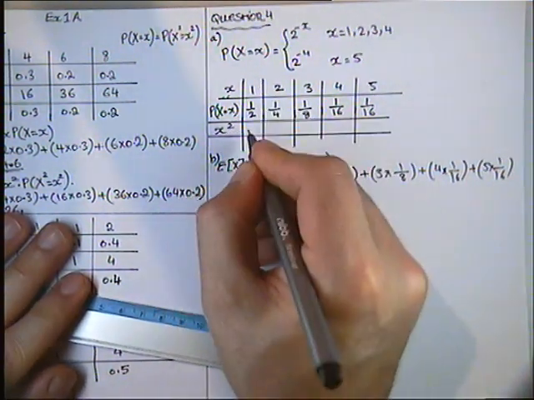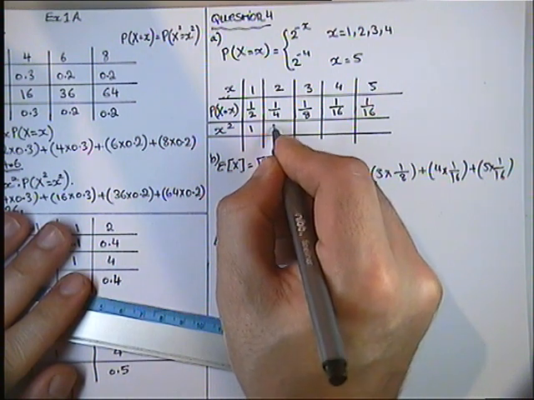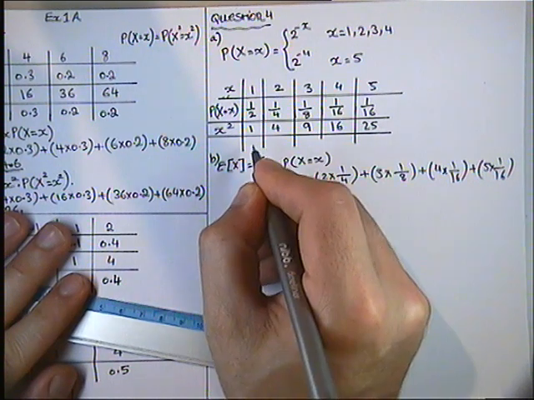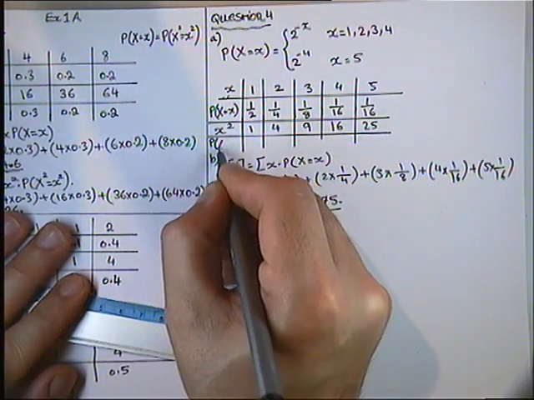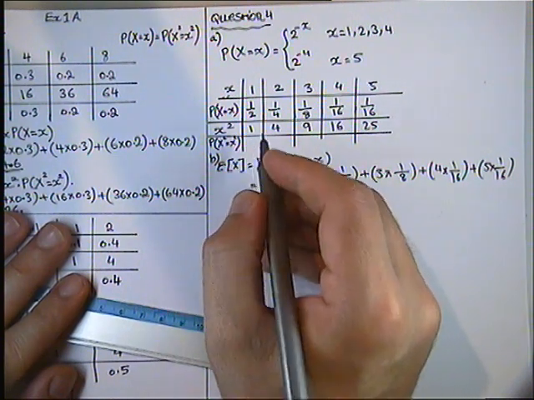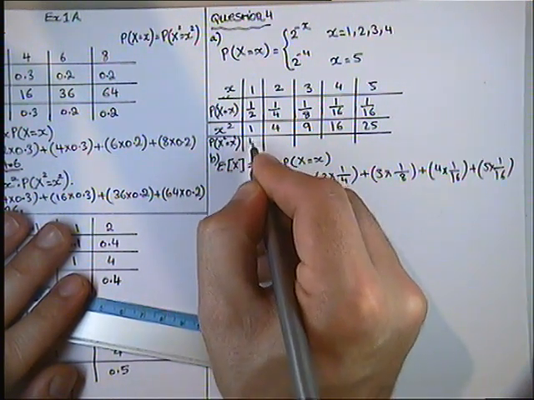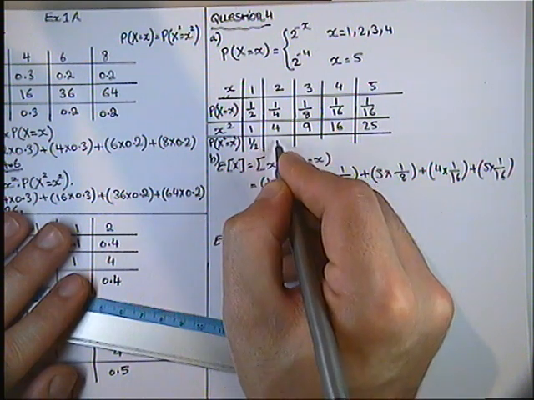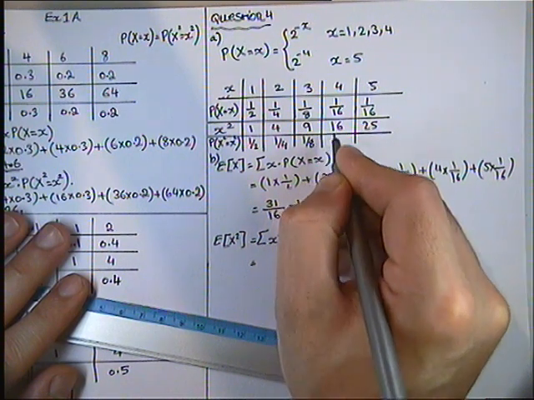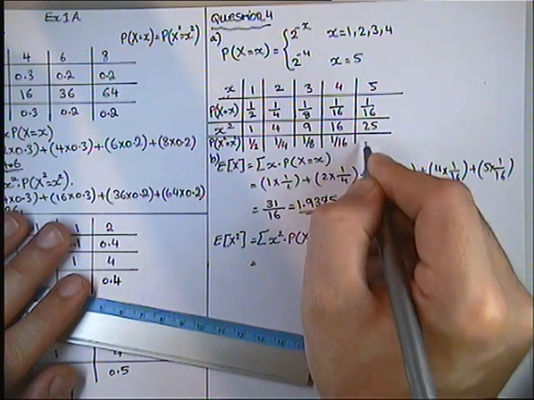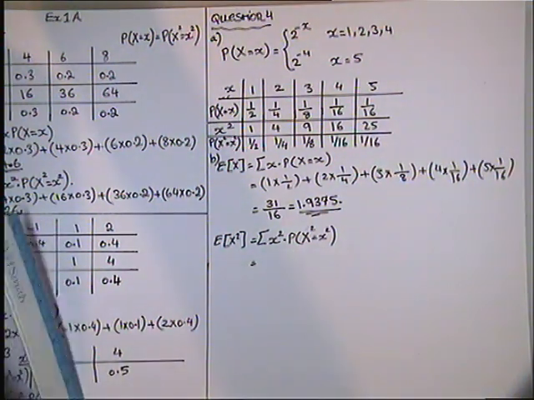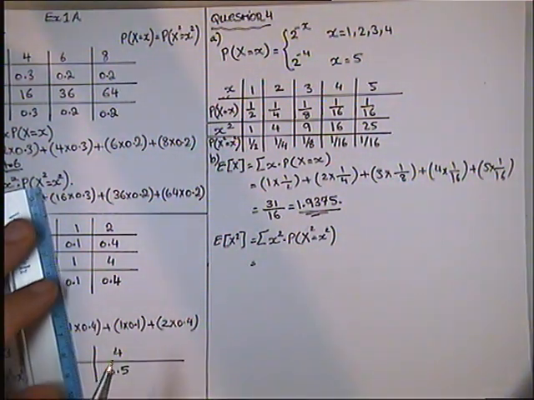X squared: 1 squared is 1, 2 squared is 4, 9, 16, 25. Probability of x squared equals to x squared, which is half, quarter, 1/8, 1 over 16, and 1 over 16.